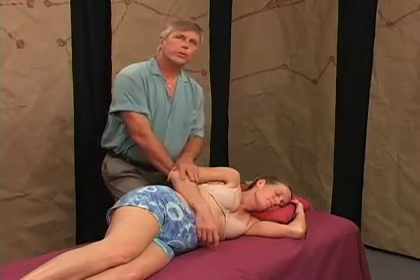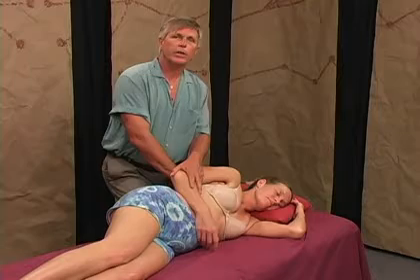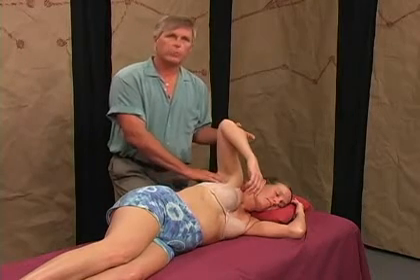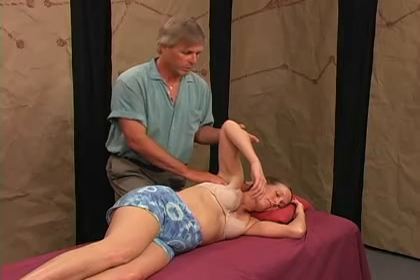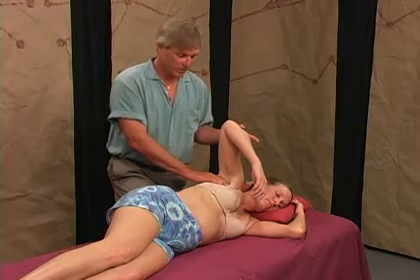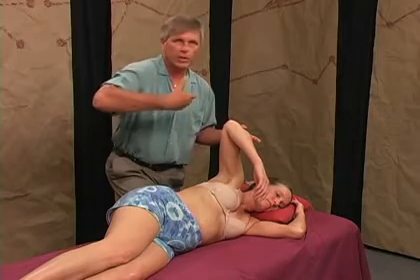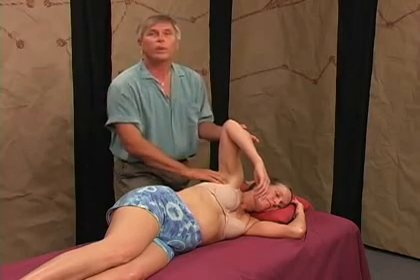Another way of approaching the pectoralis minor is from the side, and we have Ellen here to help us show that. I don't like this method as much in terms of its effect on the muscle because of the way the client's positioned. However, it does have the advantage of allowing lymphoid tissue, which is a nice safe way of saying breasts, to fall away.